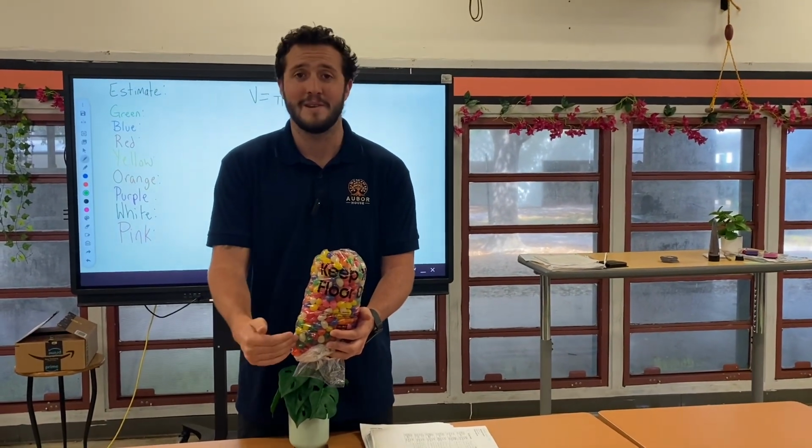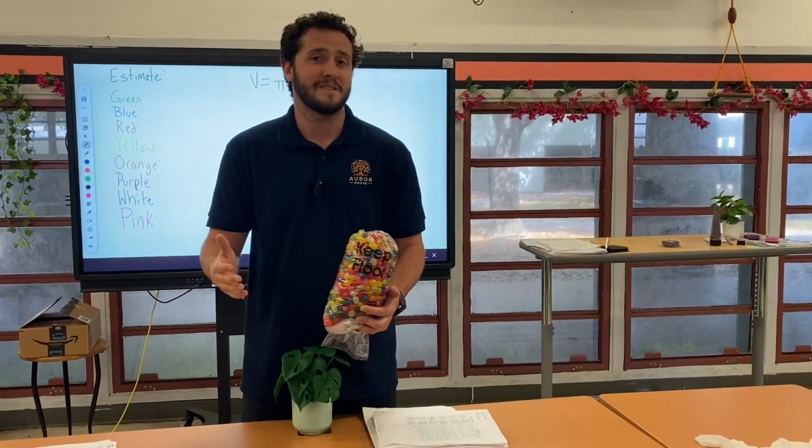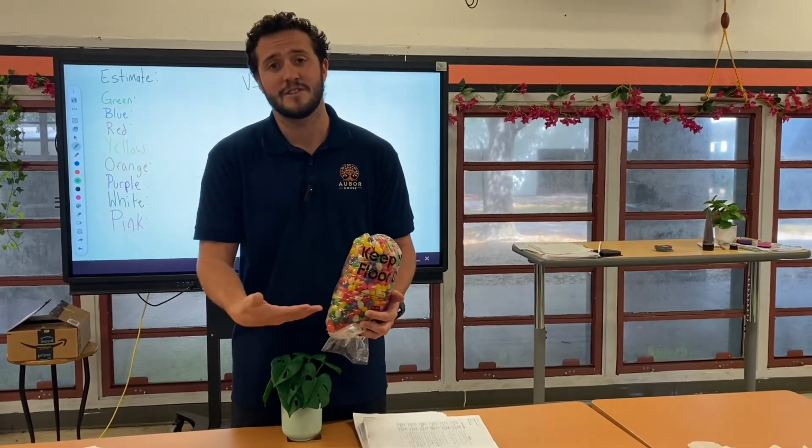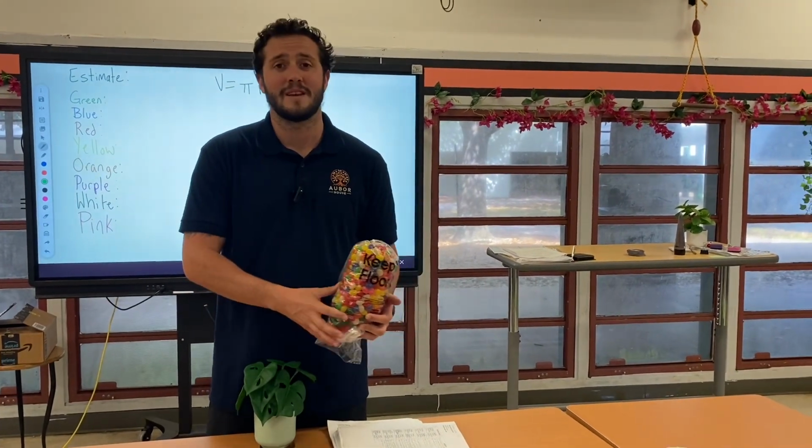I'm assuming that they will then measure the height and the diameter or radius. If the group is not quite sure what to do first, you can suggest to them that those are the measurements that they'd need, which should then inspire them to do the same thing to their jelly bean.